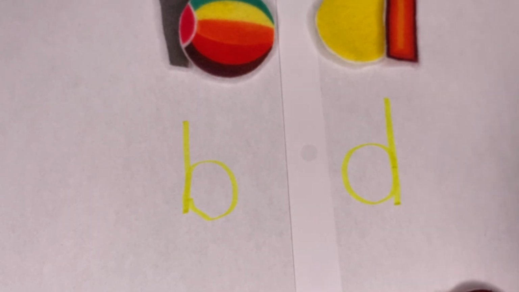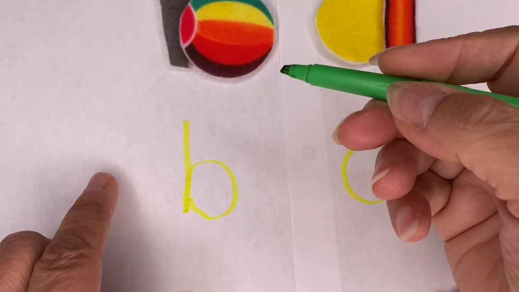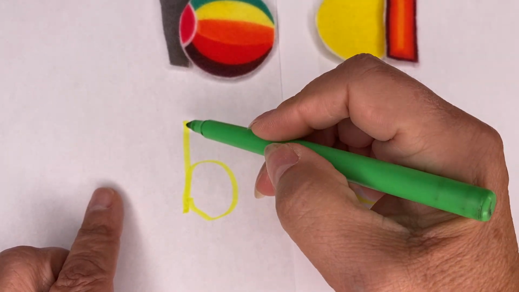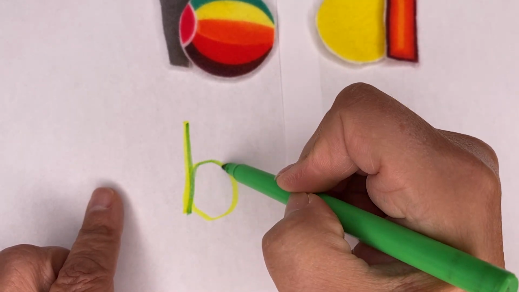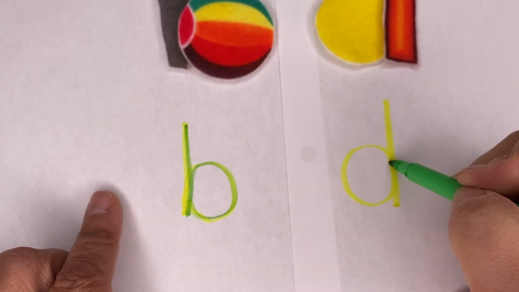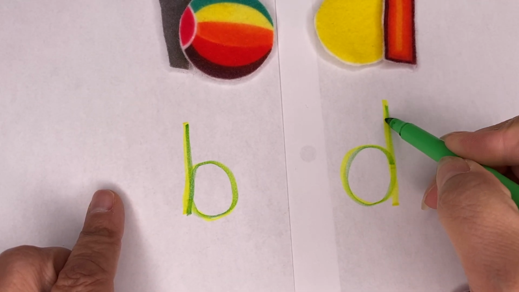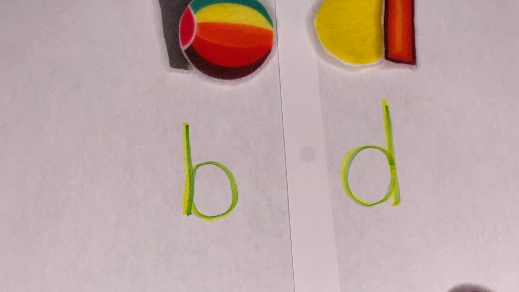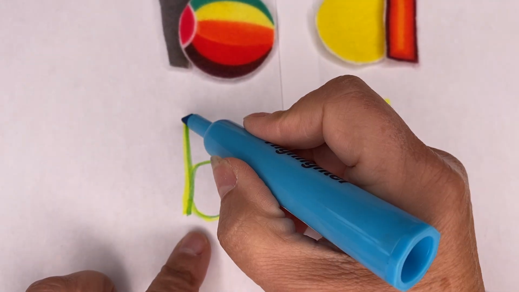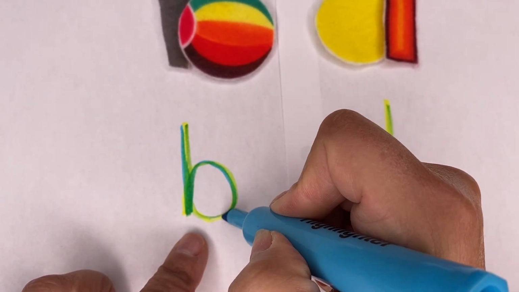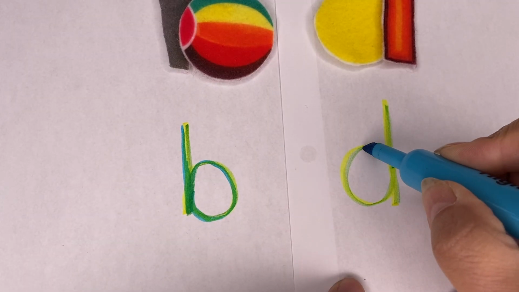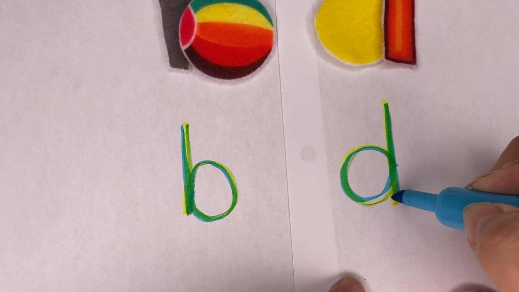Then you do it with another color exactly over top. This is a bat with a ball, and D is a drum with a drumstick. B is a bat with a ball. D is a drum with a drumstick.